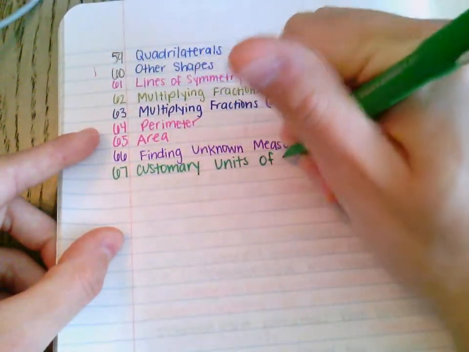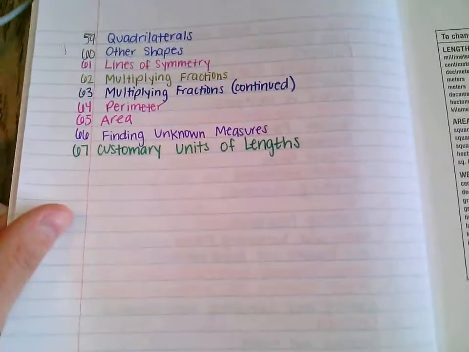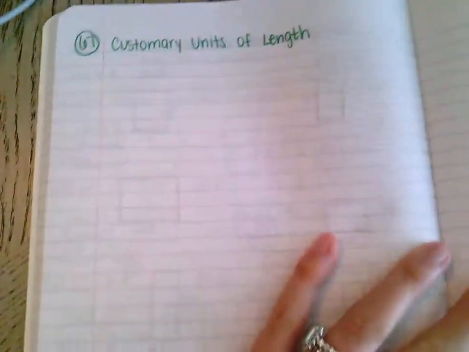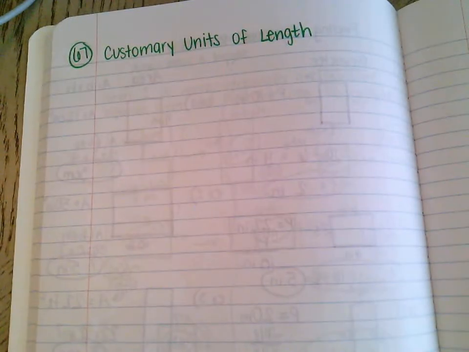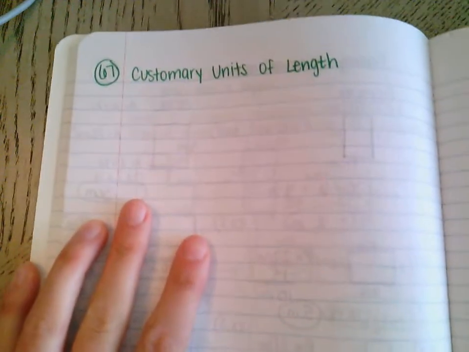Now how we're going to do this is we're going to first do a little chart that I like to do and just set up the lesson for us. And then we're going to do about 3 or so examples. We're also going to write some conversion. Okay, the first thing that we need to know is we actually know this already.